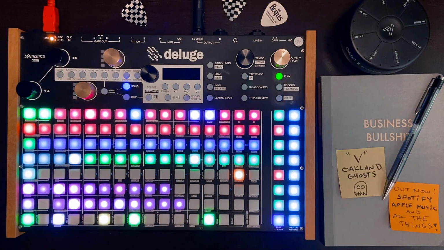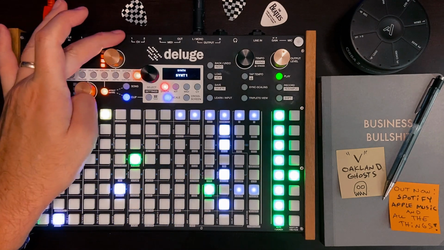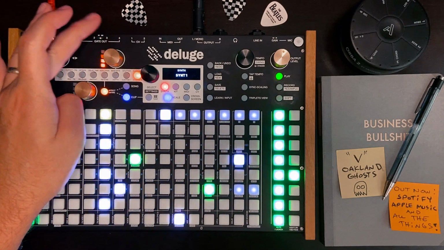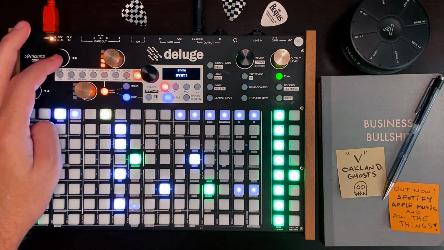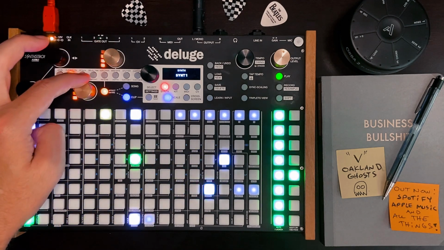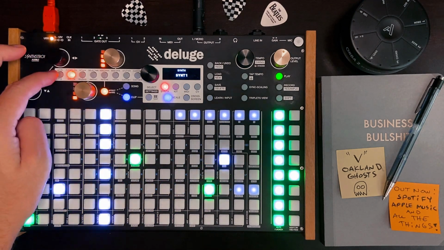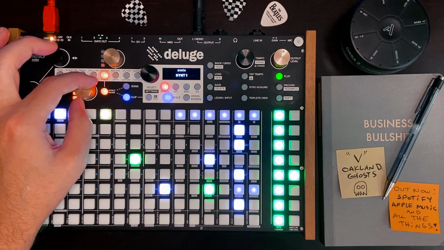Solo this kalimba one for a minute. That's kind of cool.